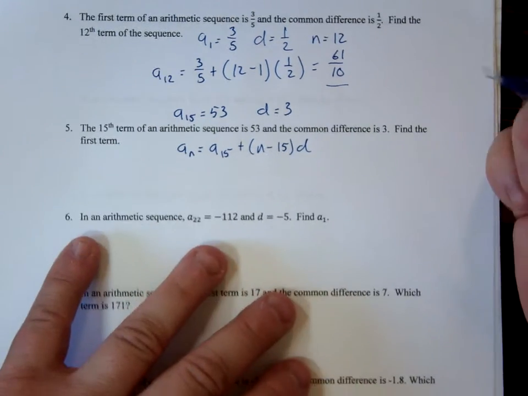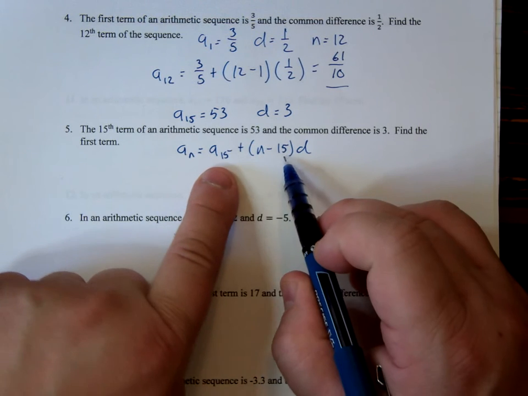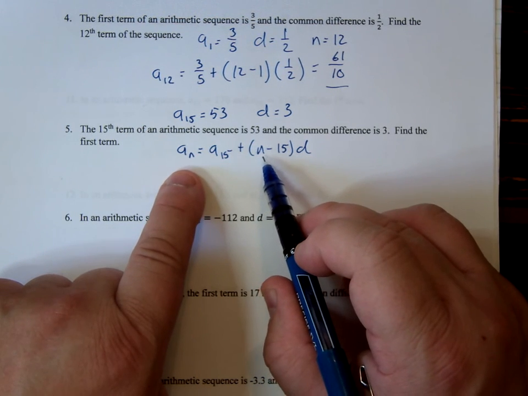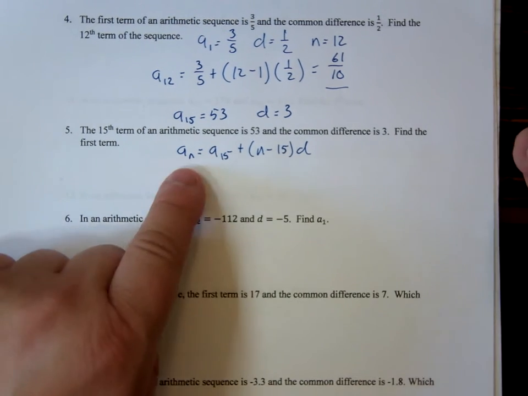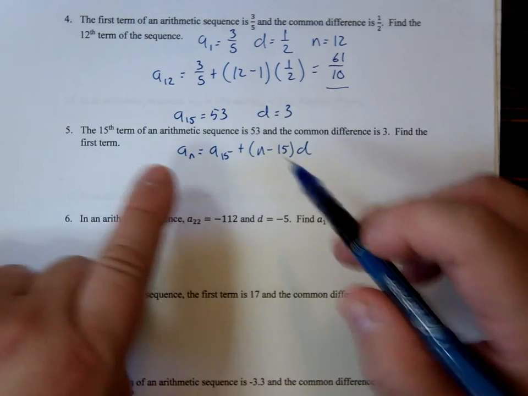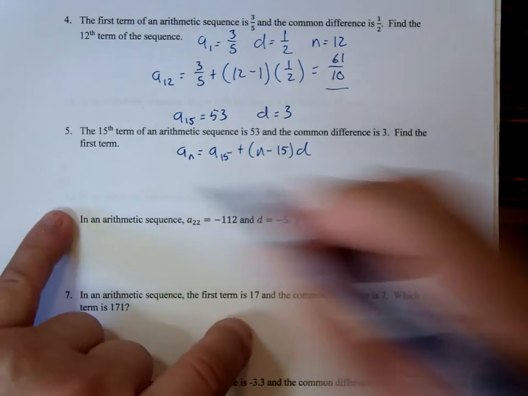And that's fine. You can do this with any arithmetic sequence as long as these two numbers match. So now if I know the 15th term and I want to find the 22nd term, I could just use 22 for n. If I wanted to find the 8th term, I could put in 8 for n. Well, in this case, I want to find the first term.